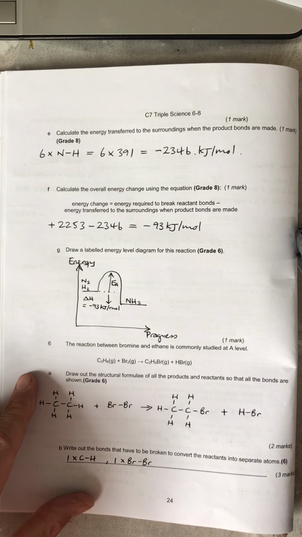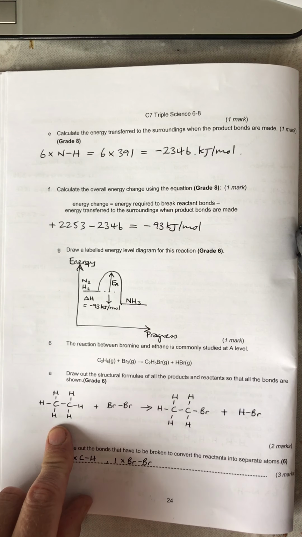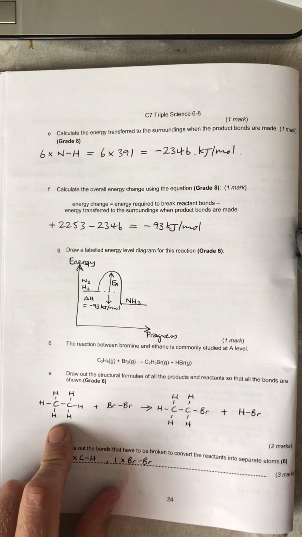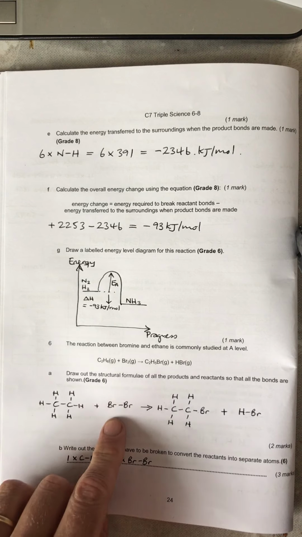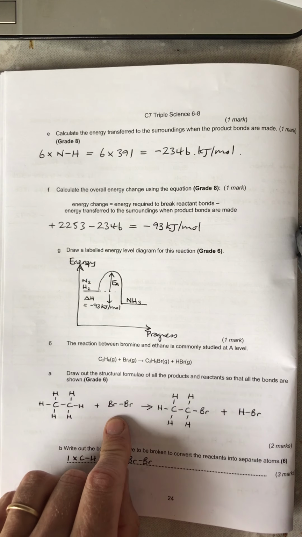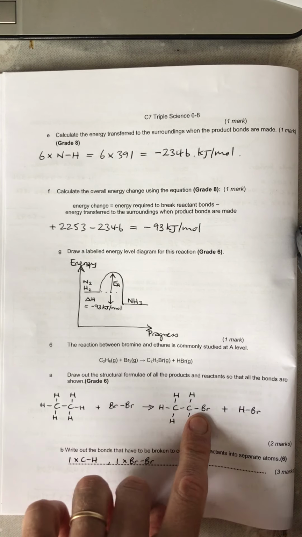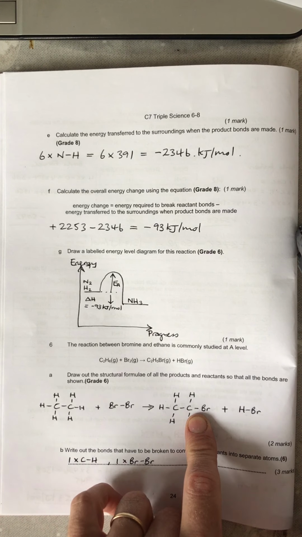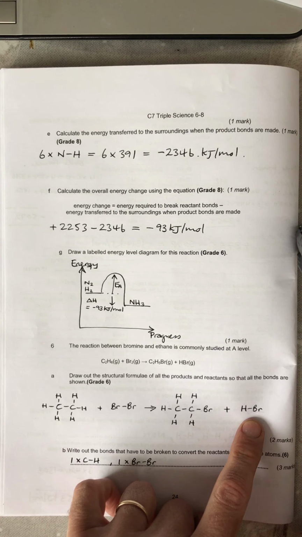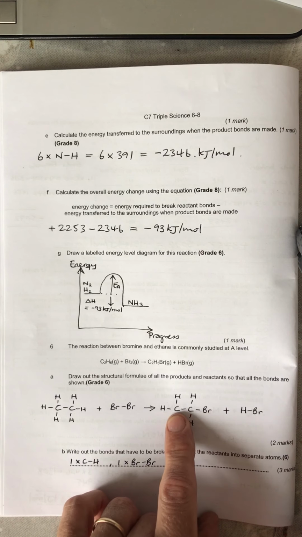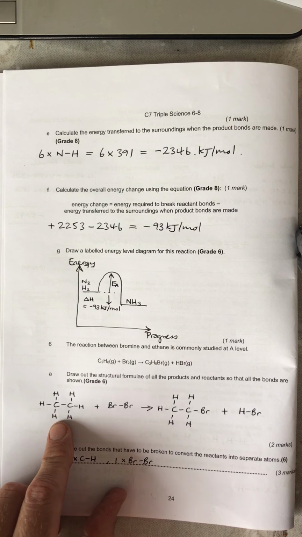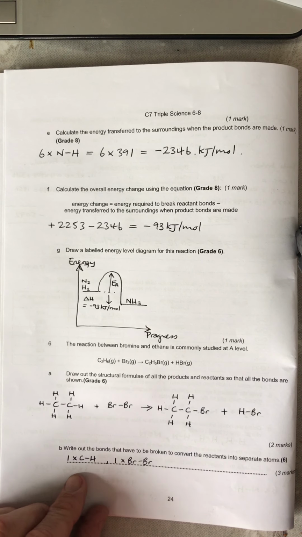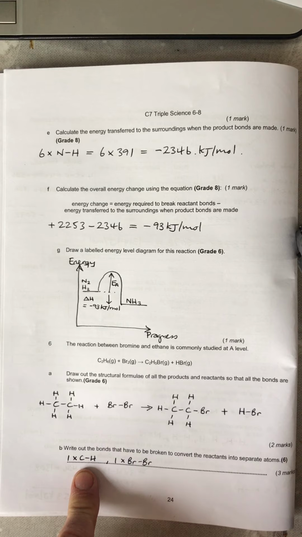Question 6a. Draw out the molecules. Again, hydrocarbon molecules, we've not had a lot to do with these, and we'll come into these in more detail later on in the course. Bromine molecule reacts with it, and it forms this molecule and HBr. Okay, so this is bromoethane and hydrogen bromide. This is ethane and bromine. Write out the bonds that have to be broken to convert the reactants, which we've got there.